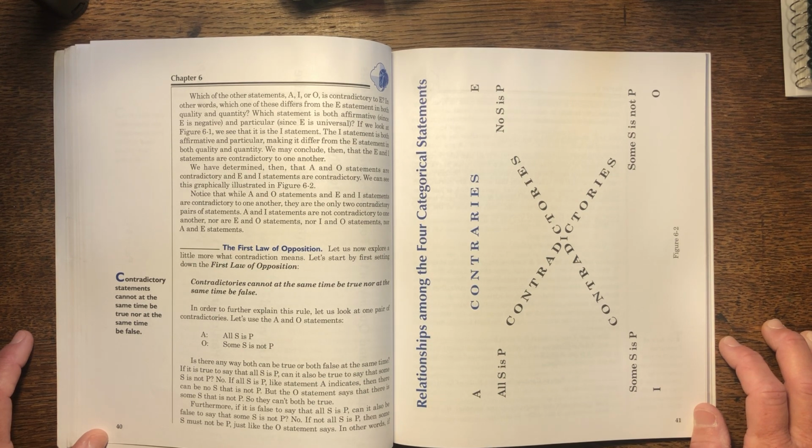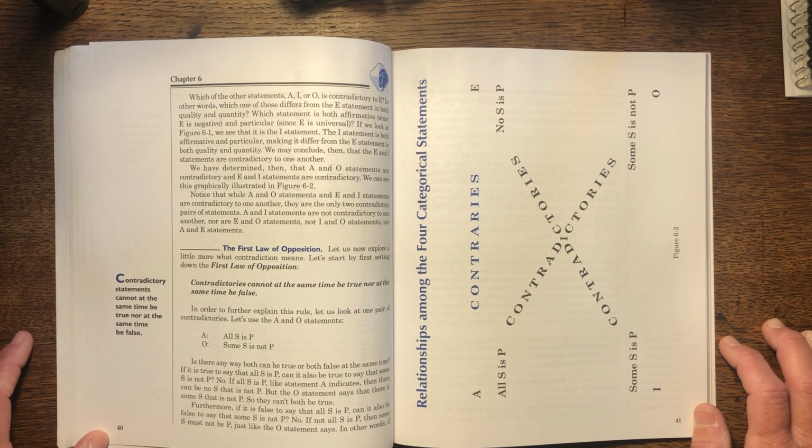If it is true to say that all S is P, can it also be true to say that some S is not P? No. If all S is P, like statement A indicates, then there can be no S that is not P. But the O statement says that there is some S that is not P, so they can't both be true.